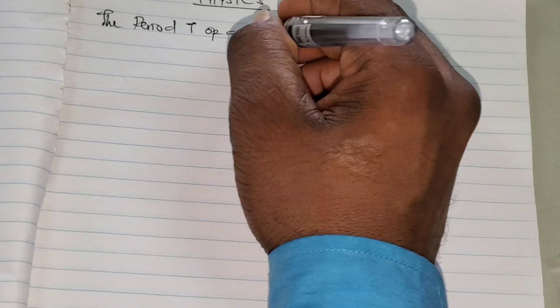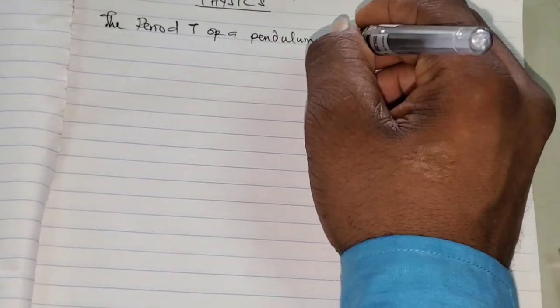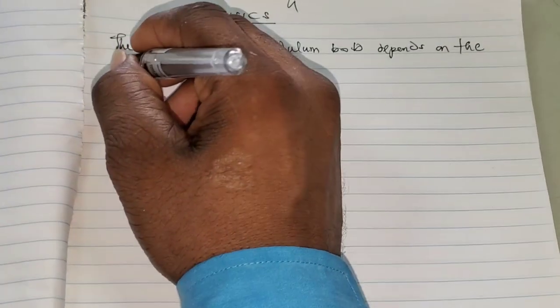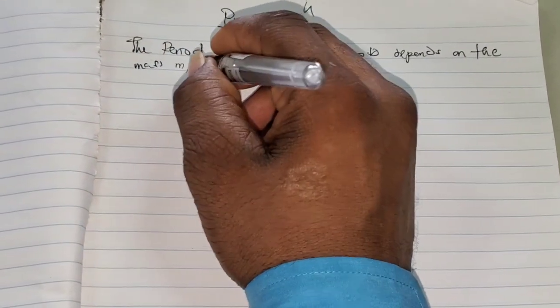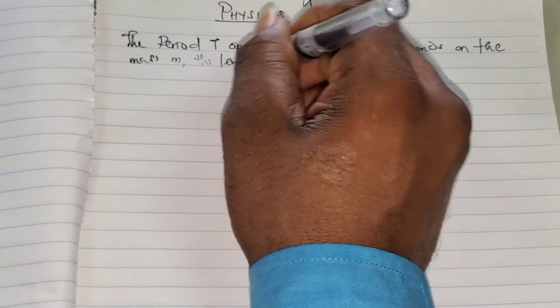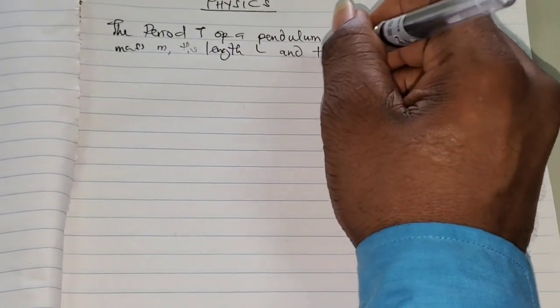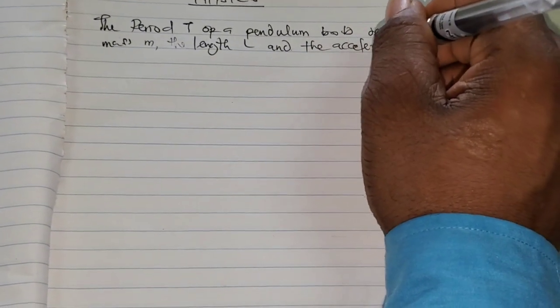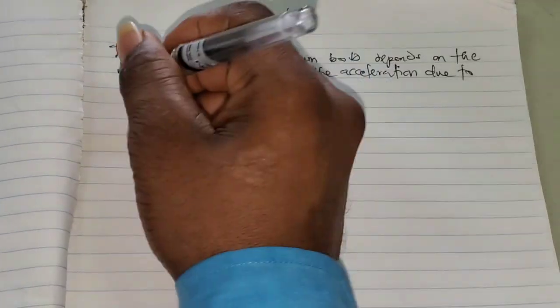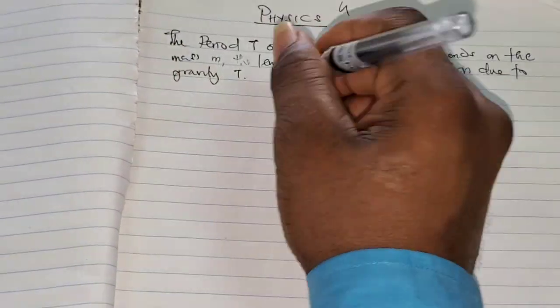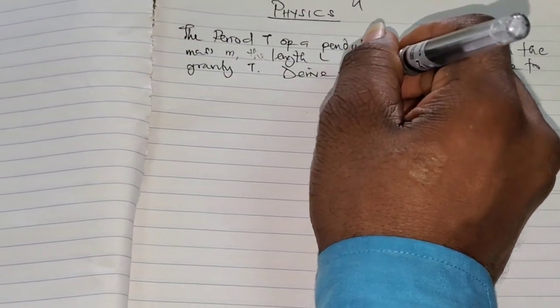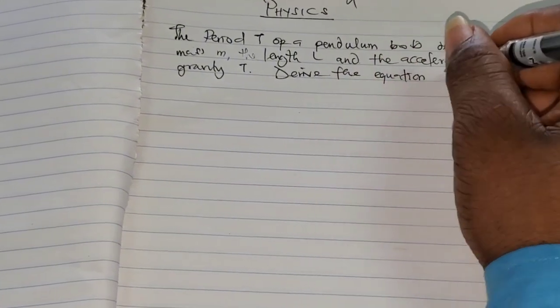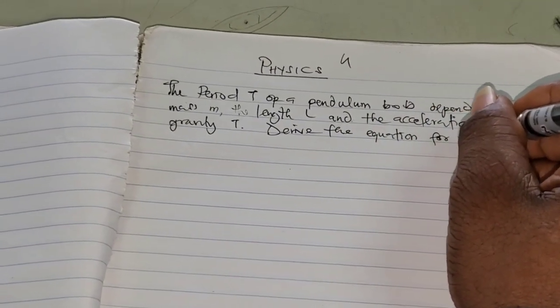Okay, let's see. A question says the period T of a pendulum bob depends on the mass m, the length l, and the acceleration due to gravity g. Derive the equation for the period T.